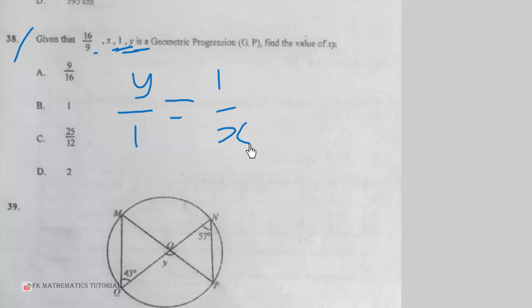Question 38 is here. Given that 16/y, x, 1, y is a geometric progression, find the value of xy. So this, which is y over 1, should be equal to the common ratio. So 1 over x should also be equal to that. All of them should give us a common ratio. So when we cross multiply, we get x times y is equal to 1 times 1, which is 1. Therefore, xy is equal to 1.